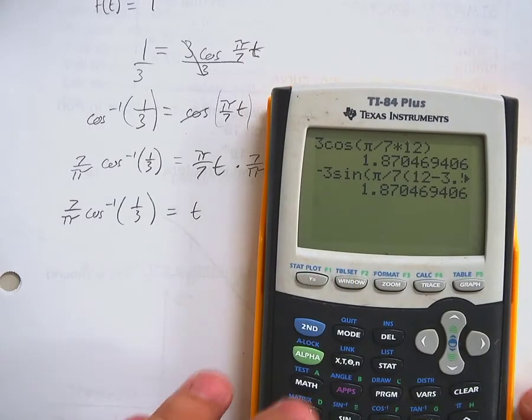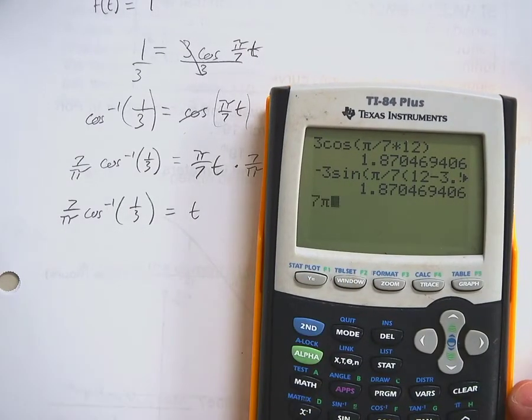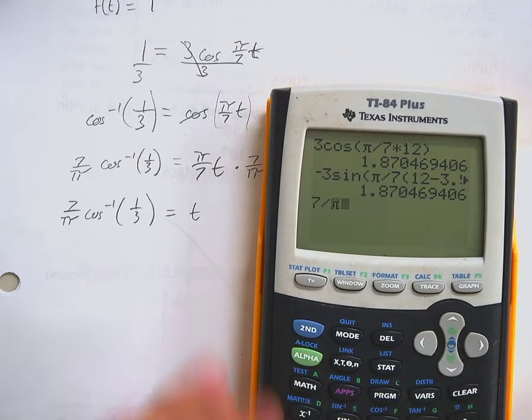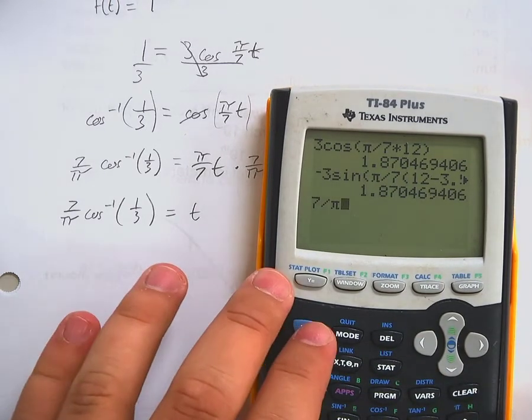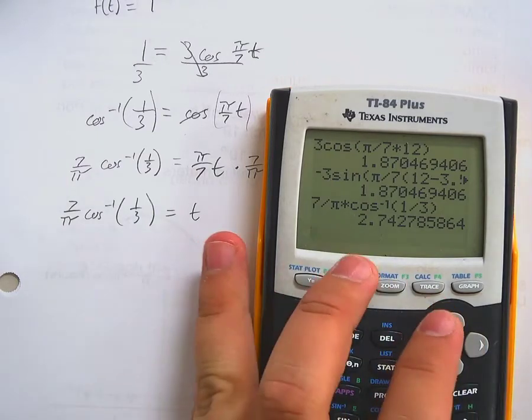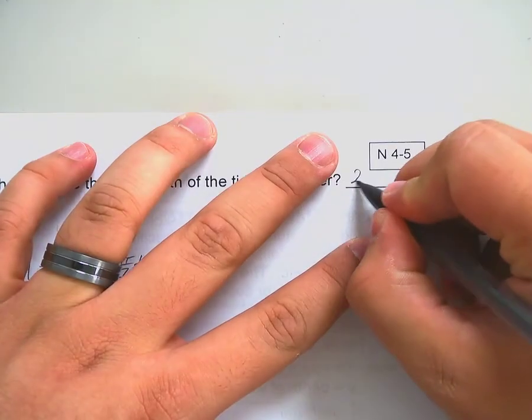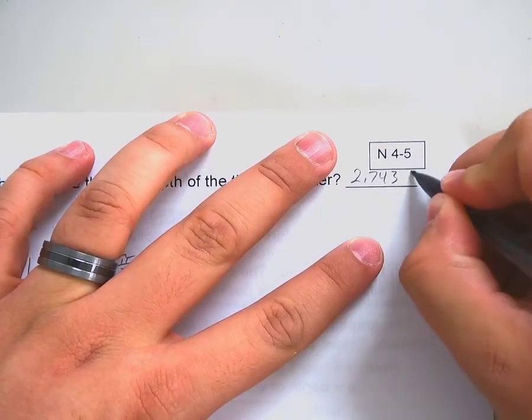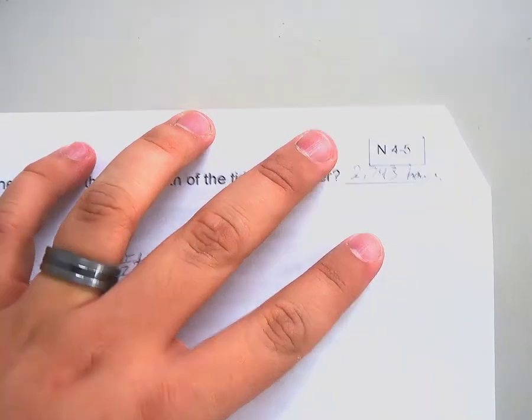All right, 7 divided by pi, much better, times the inverse cosine of 1/3. 2.7427, so 2.743. 2.743, and that is hours.